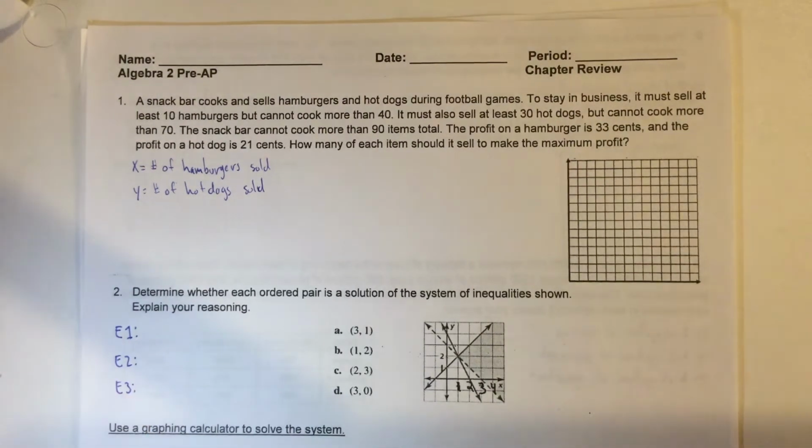Alright, so this is the answer key to the review. It says a snack bar cooks and sells hamburgers and hot dogs during football games. To stay in business, it must sell at least 10 hamburgers but cannot cook more than 40. It must also sell at least 30 hot dogs but cannot cook more than 70. The snack bar cannot cook more than 90 items total.